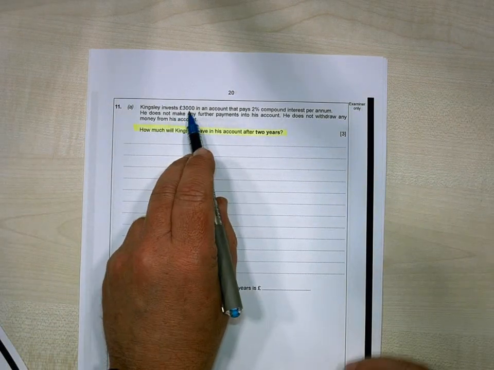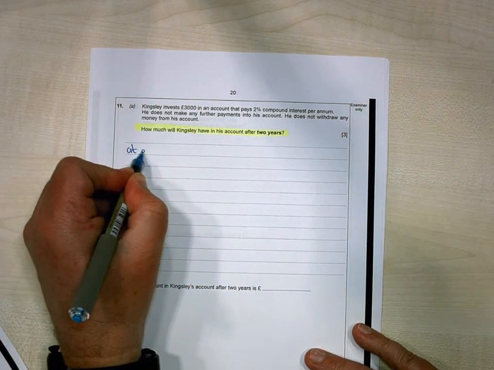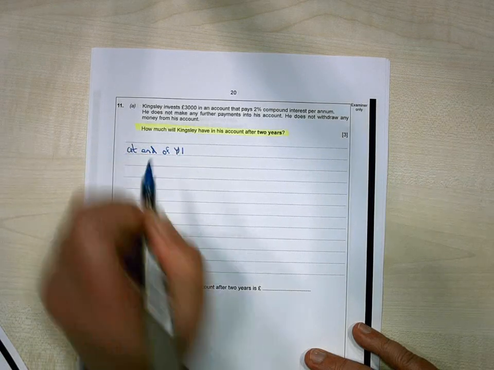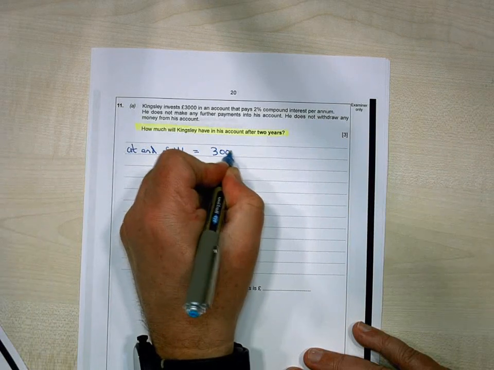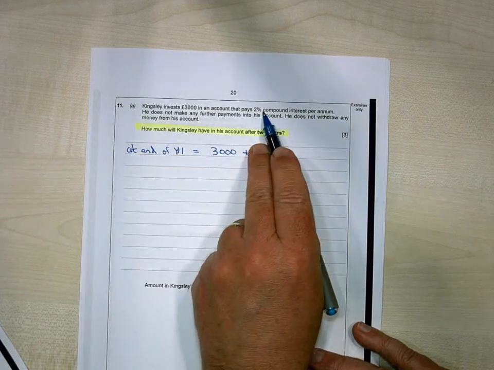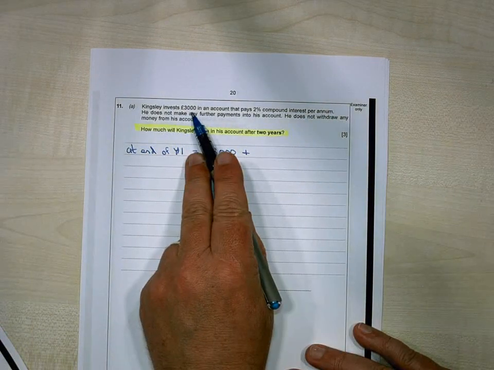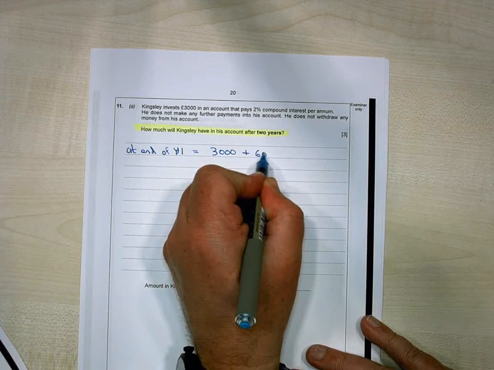So £3,000 goes into the bank account. At the end of the first year, so at the end of year 1, they're going to have £3,000 plus 2% of £3,000. Well, 1% of £3,000 is 300, so 2% is going to be 600.